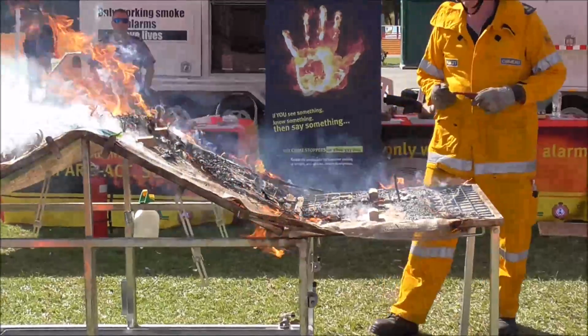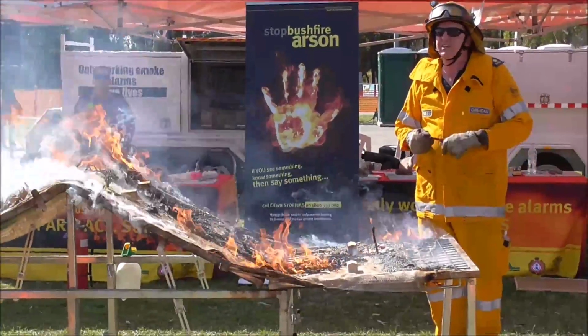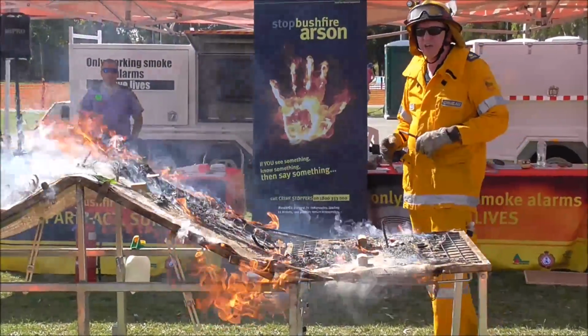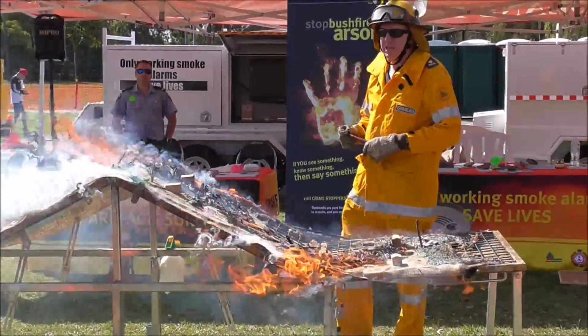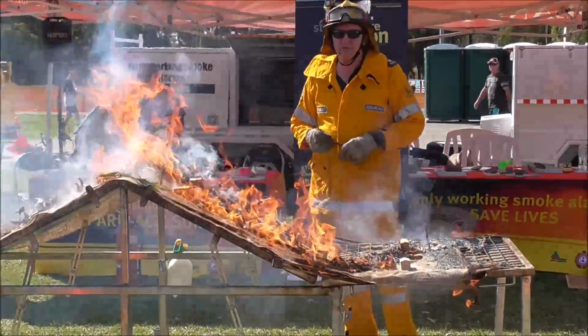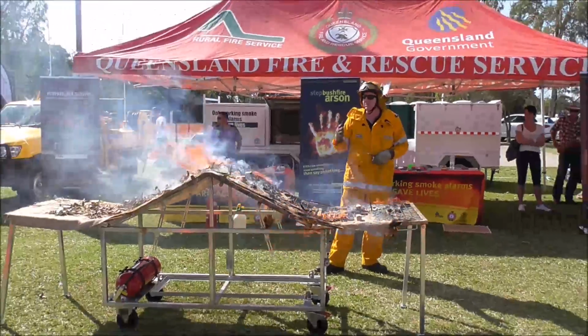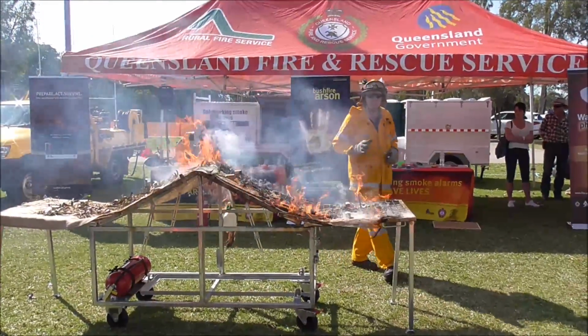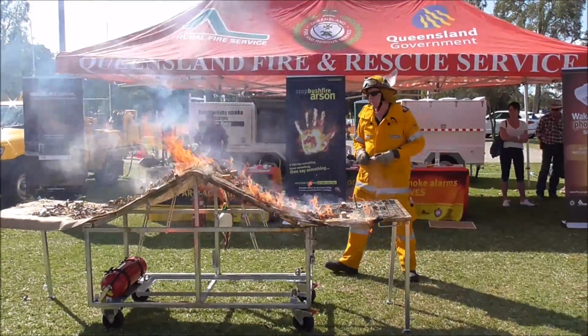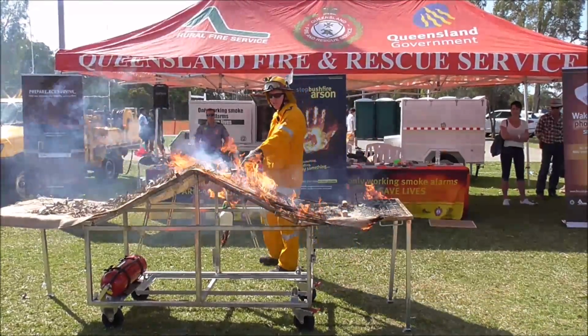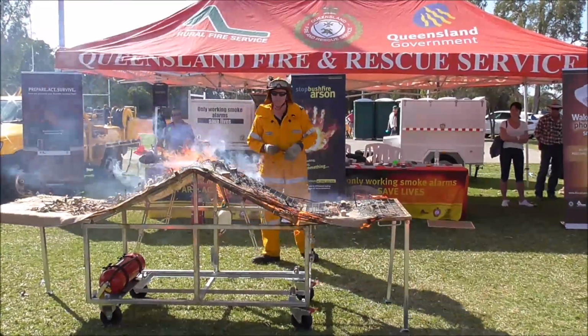Our house with the buffer around it's getting a little bit singed, and it's getting pretty hot and bothered and pretty warm, so if you were there defending it, you'd need to make sure you've got the right clothing and the right gear to do so. But ultimately, with having that buffer around it, and with a bit of protection, it's going to survive our bushfire. Whereas our other house over here in the bush, as you can see, is well alight.